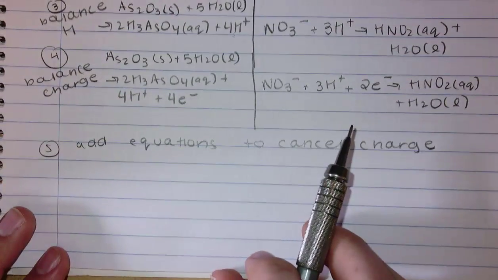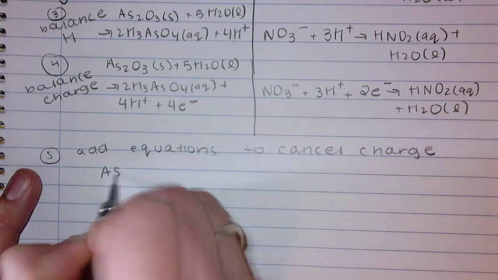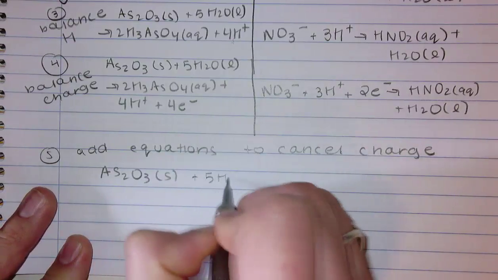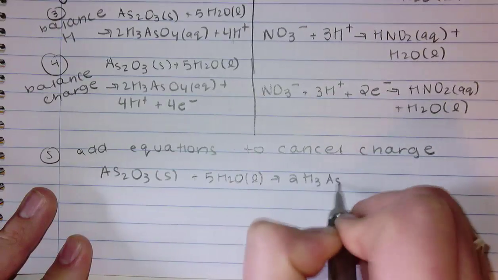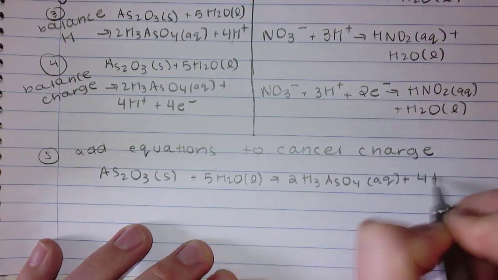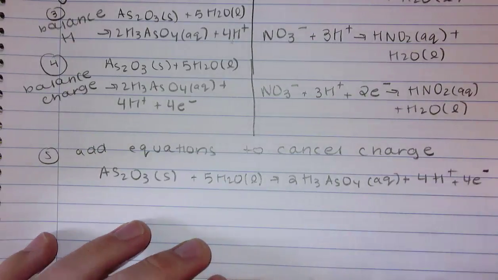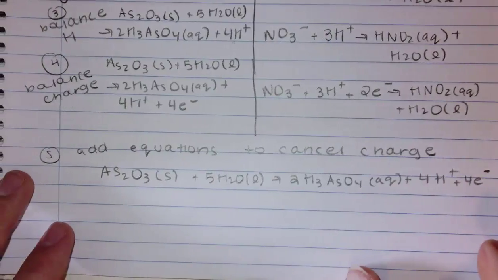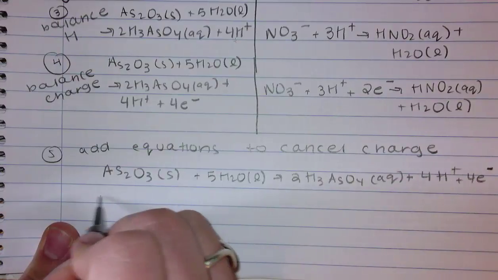So what we do is we take our equations, and I'll write them out. Okay, so here's our first equation that we came up with. And our second equation I'll write out.